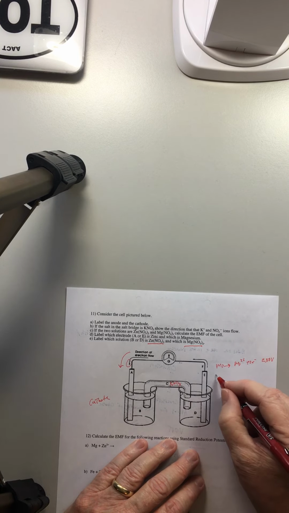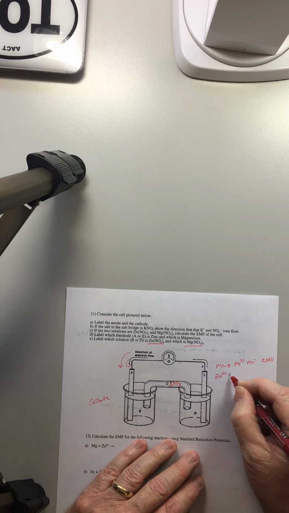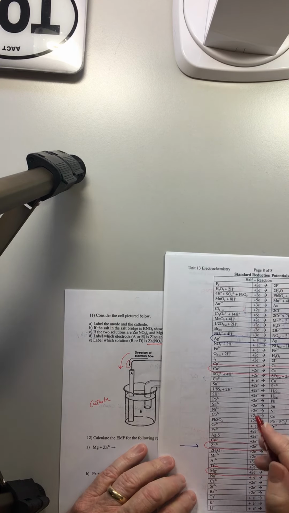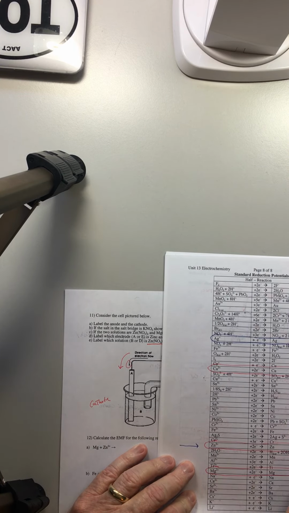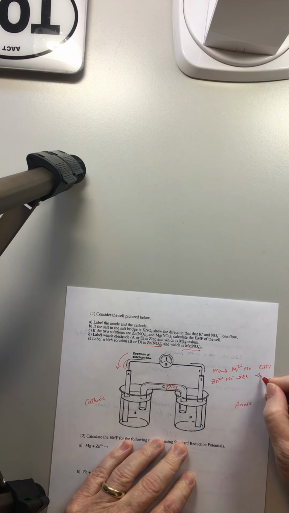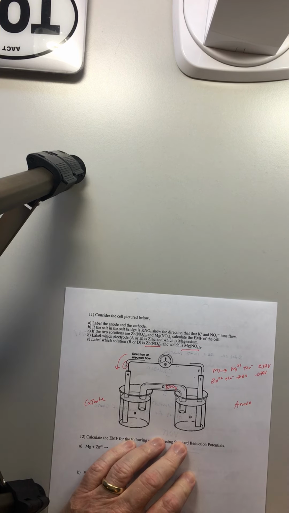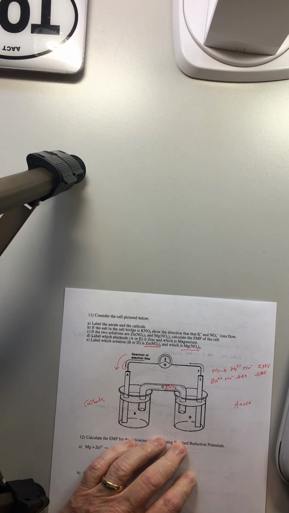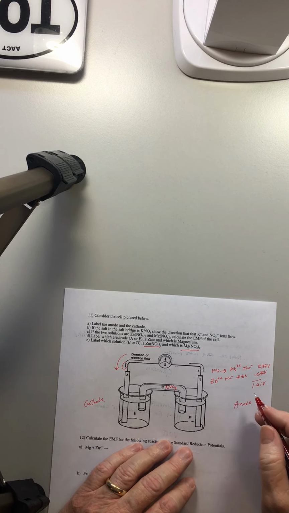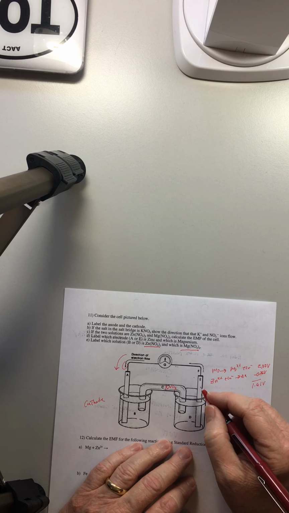And then the zinc one would be going the other way, Zn2+ plus 2 electrons to give me zinc. Earlier I found that that was negative 0.76 for a reduction, so negative 0.76 volts. I'm going to add those together, 2.37 minus 0.76, and I'm getting 1.61. Okay. So that must mean that this E is the magnesium.